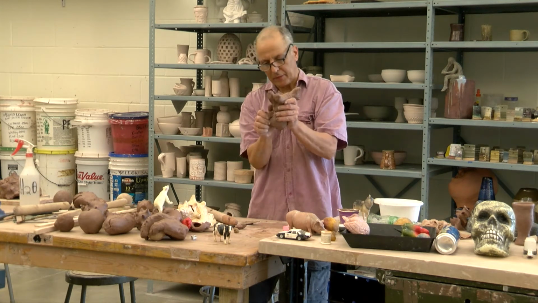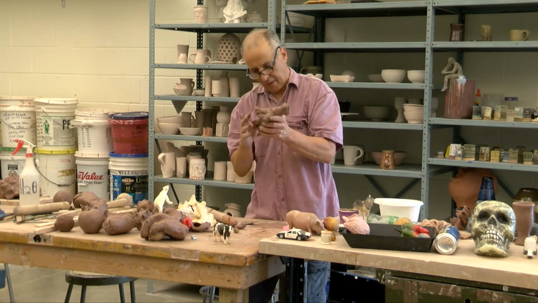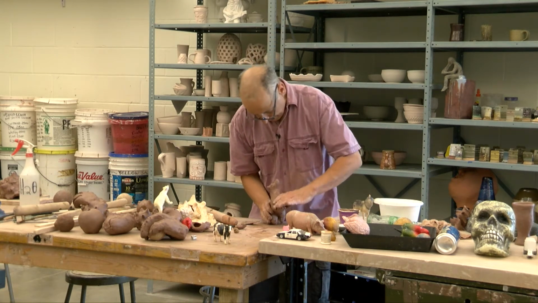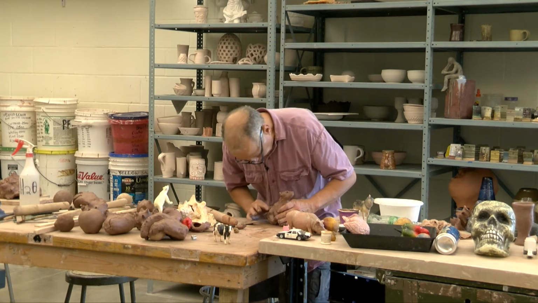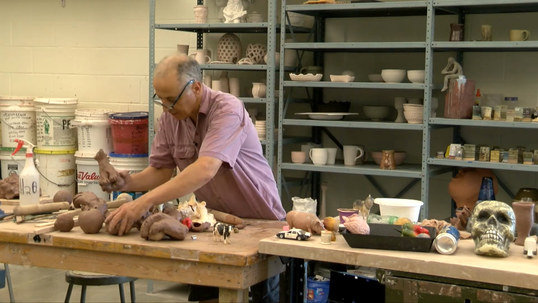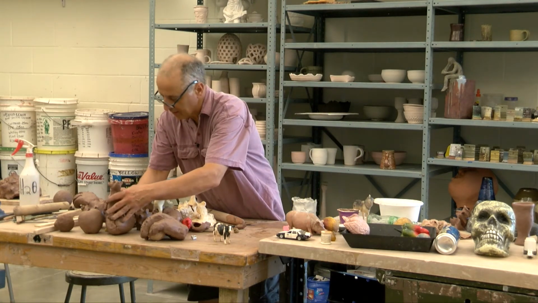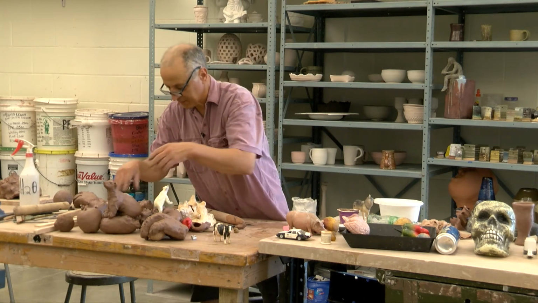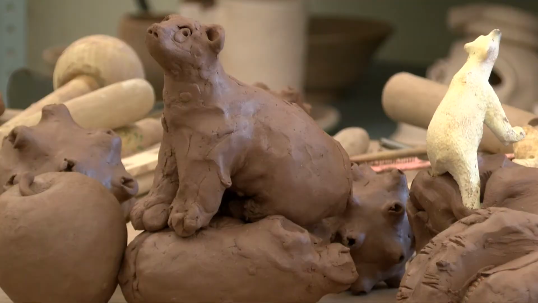Let's say I have to do something like this. I have to get that to turn upright that way. Here. This can be standing on top of the heart. Let's do a couple more.